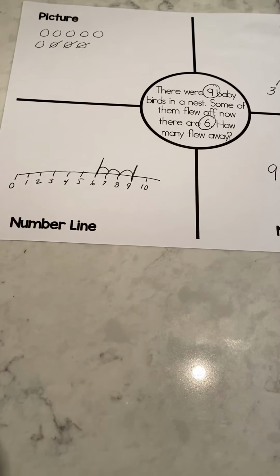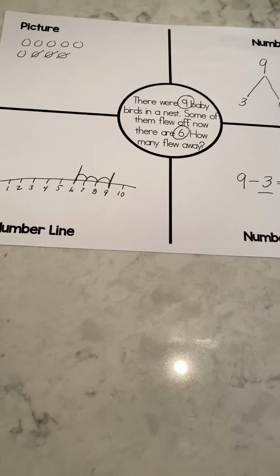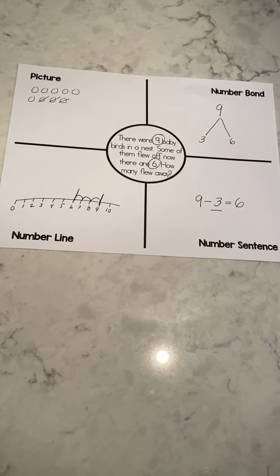All right, Cougars, like I said, you have lots of choices this week in your word problems, so go ahead and do that and send me a picture of it.